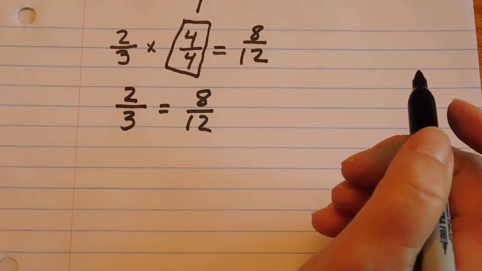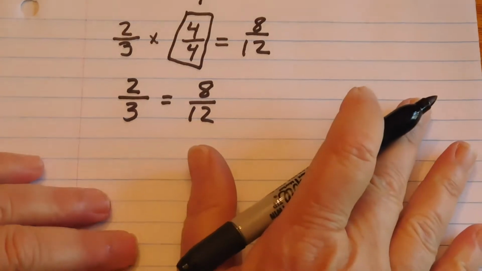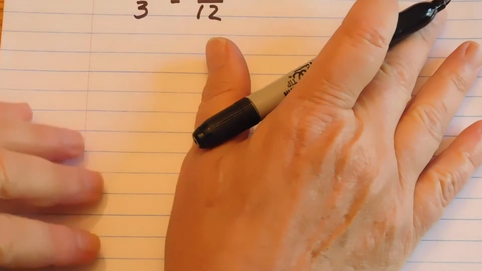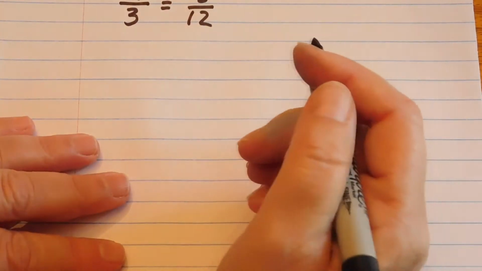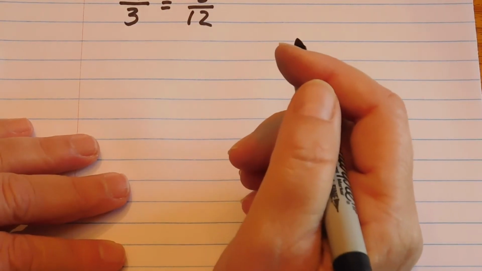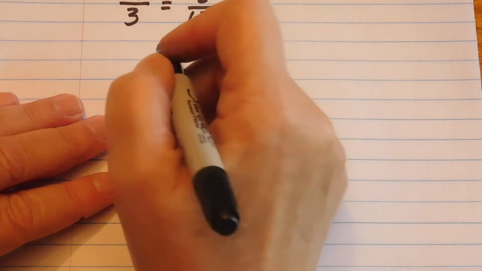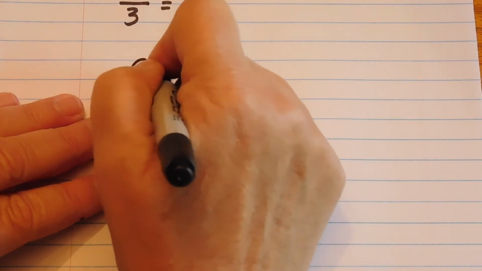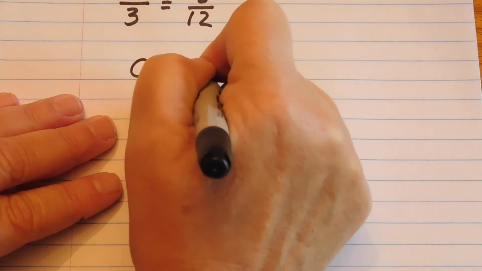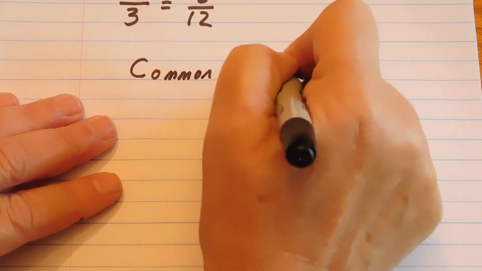So we're going to take that information and extend it past that. One of the things that's going to be super important, a concept you're going to be doing a lot in 5th and 6th grade, and even all the way through high school, is that in order to add any two fractions or subtract any two fractions, you have to have something called a common denominator.